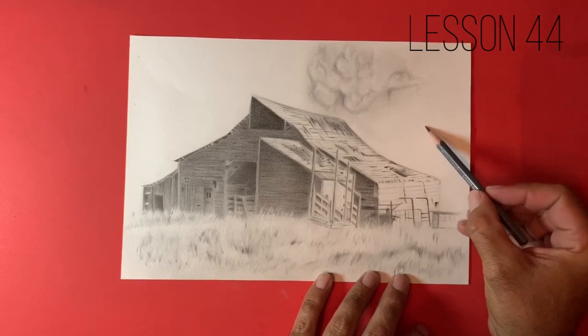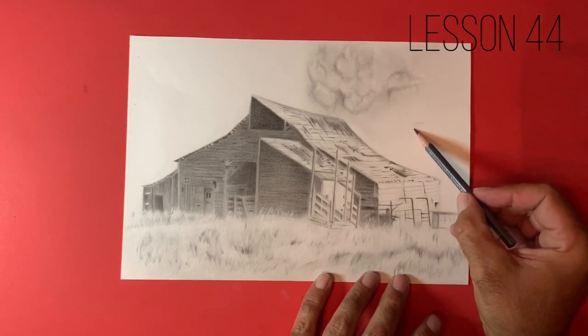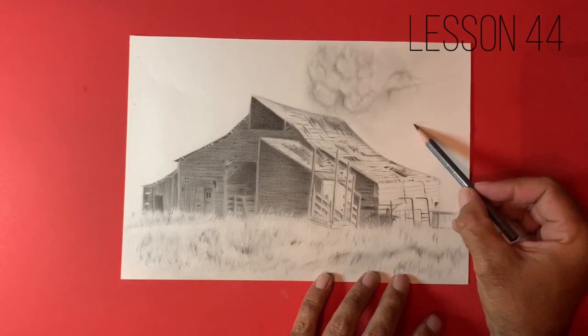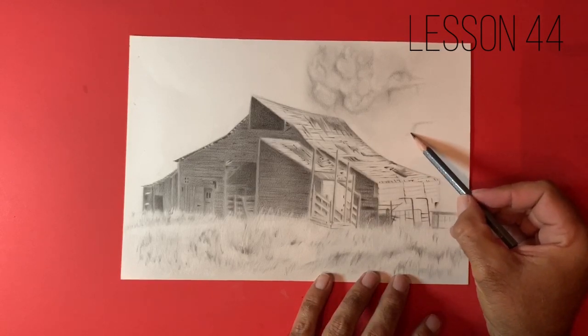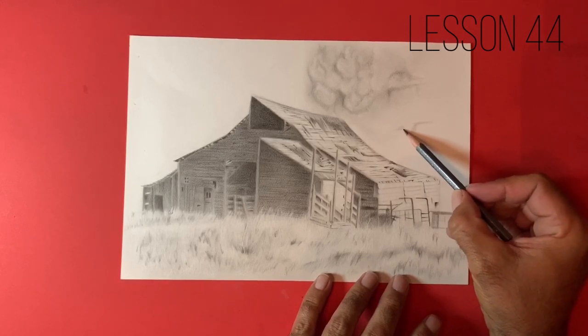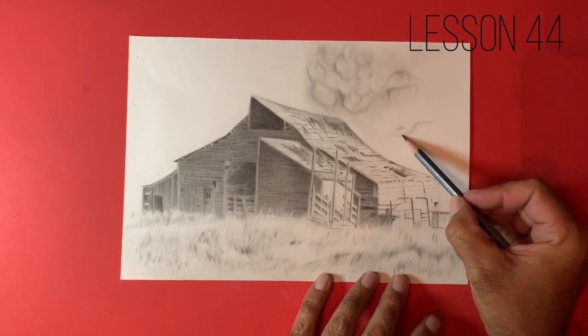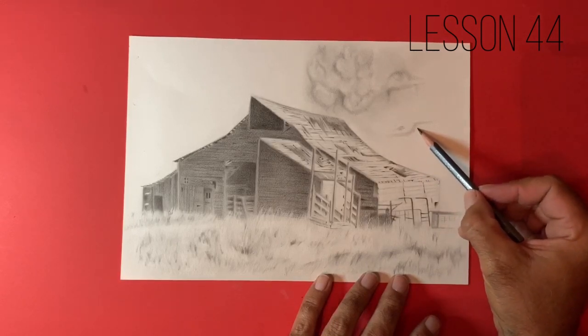I'm just going to add some of these cloud shapes over to the right hand side now. We've got some slightly different shapes in there, and they're not quite as dark. So again, I'm coming in with the 2B pencil, and this is just going to give me an opportunity to figure out whether I need to add much more value to the clouds at the top of this picture.